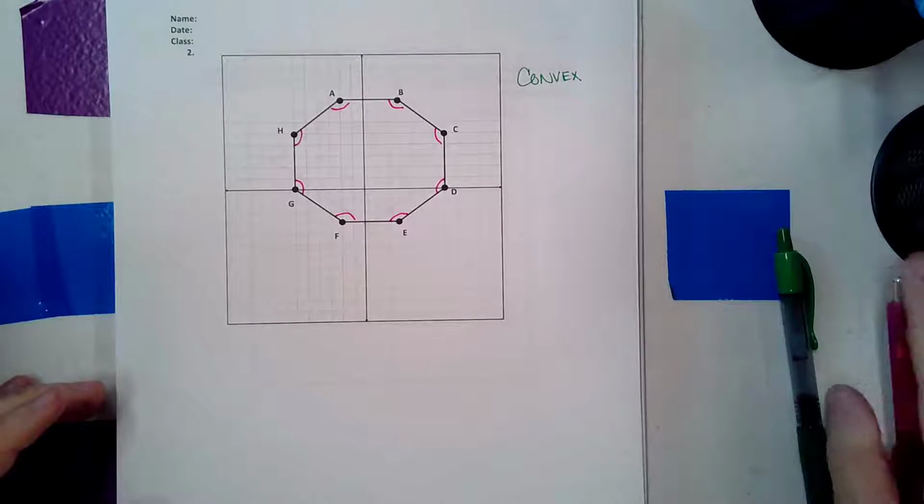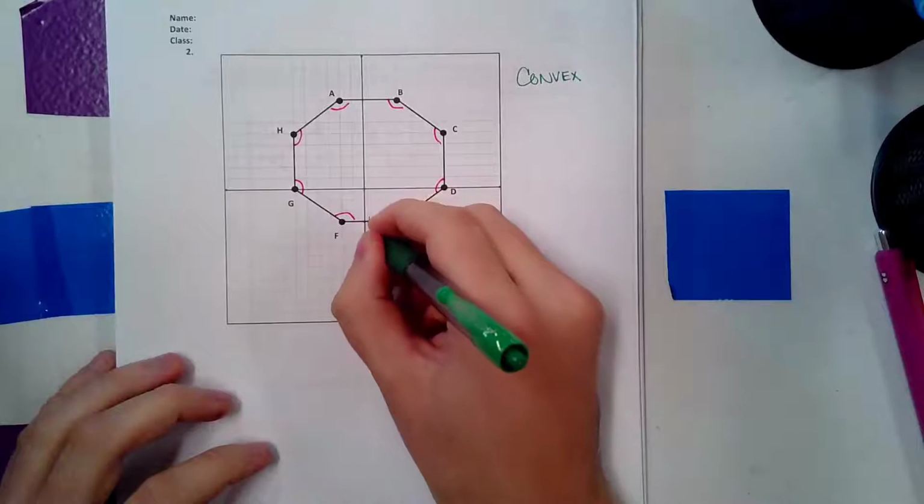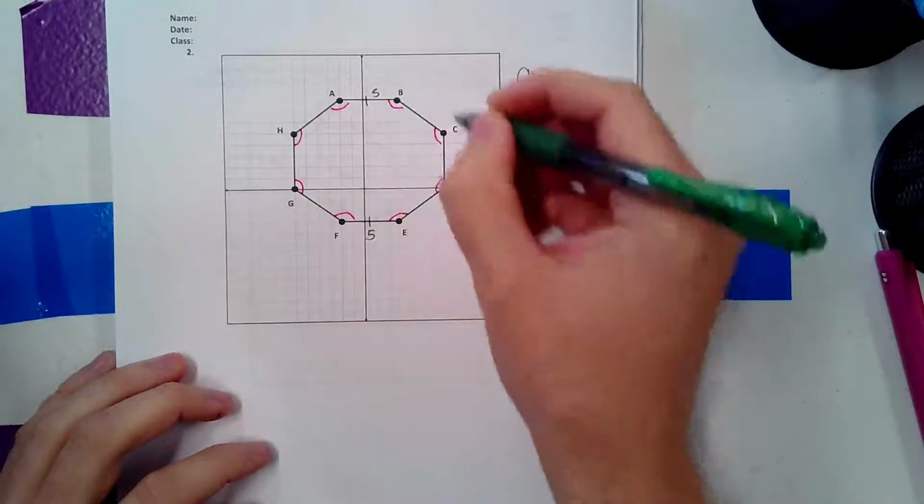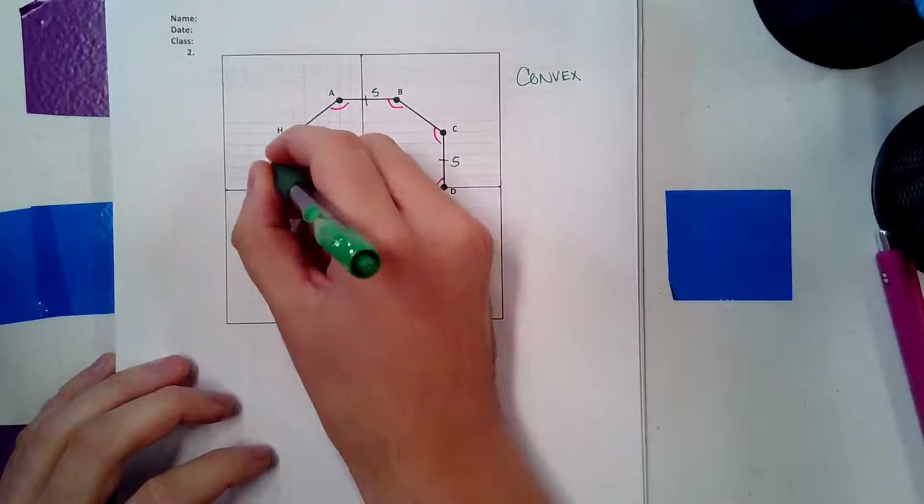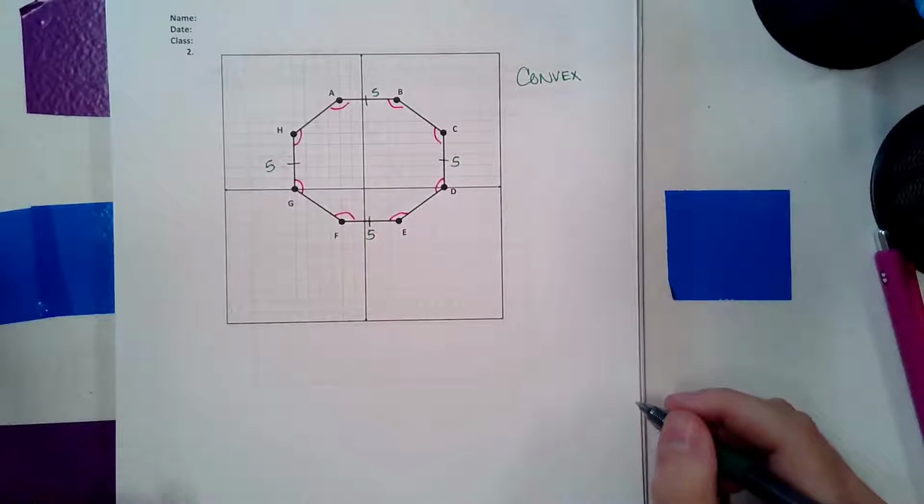All right. We know this is 5 because we can count. How do we figure out the sides that we're just not allowed to count?